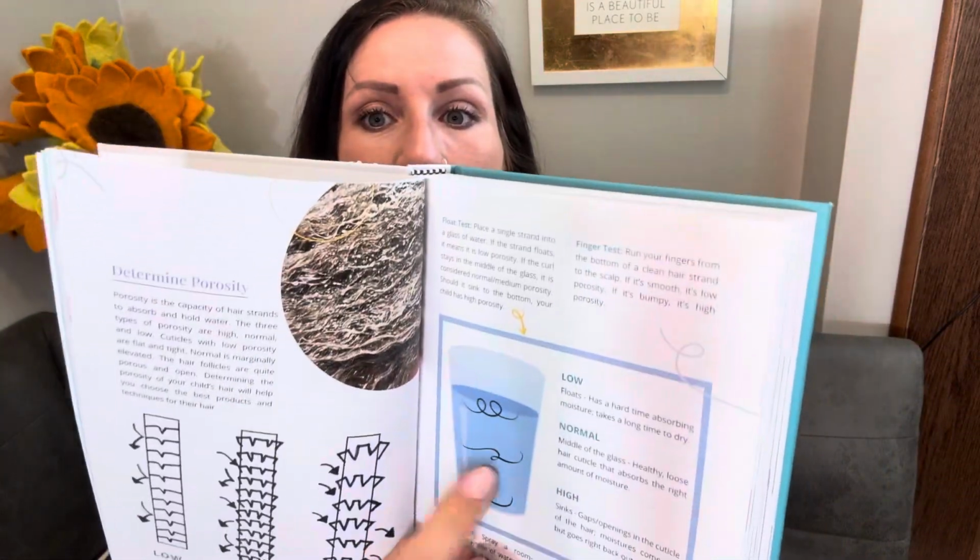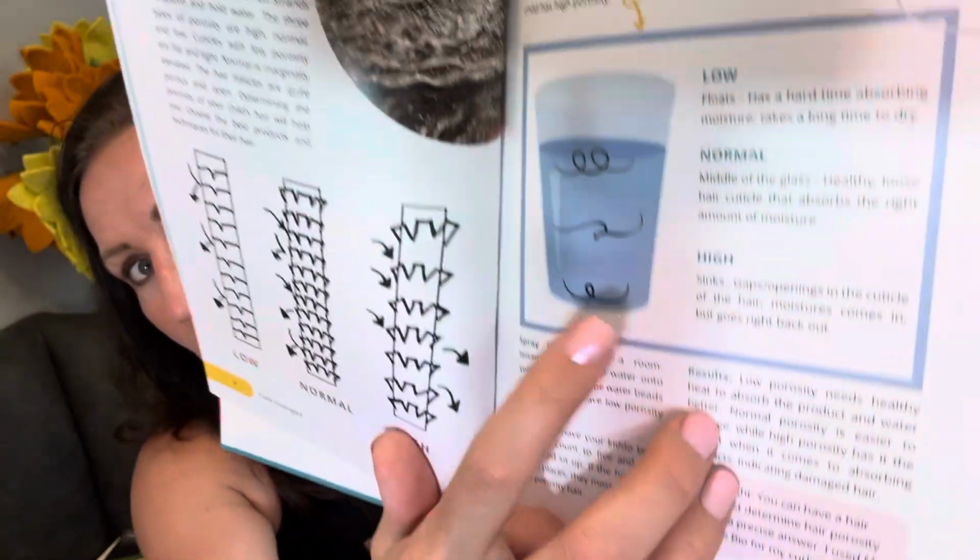All right, so here's the test that you can do. There are different options, and the first one is the float test. So grab a cup of water. You want to place a single strand into the glass of water. If the strand floats, it means that it's low porosity. If the curl stays in the middle of the glass, it is considered normal or medium porosity. And if it sinks to the bottom, your child has high porosity hair. So this is what it looks like. You want to make sure that the hair is clean and it doesn't actually have product in it before you do this test. Otherwise, it will throw off determining the porosity of your child's hair.